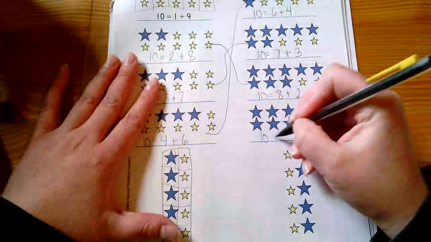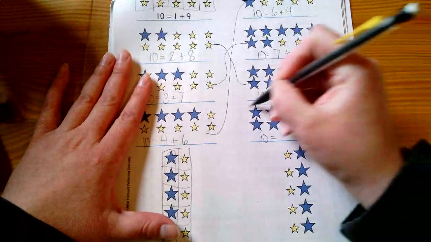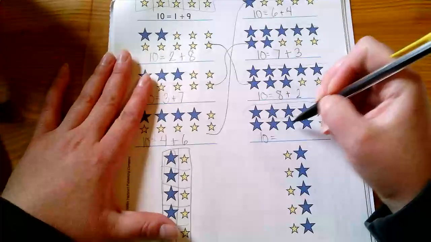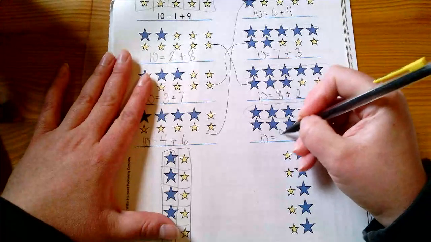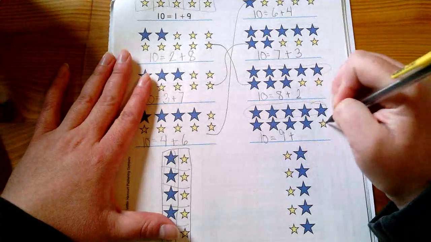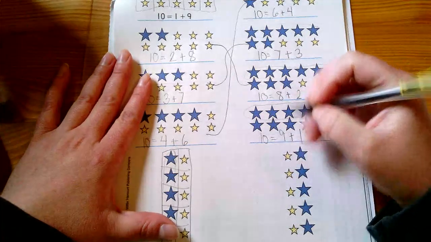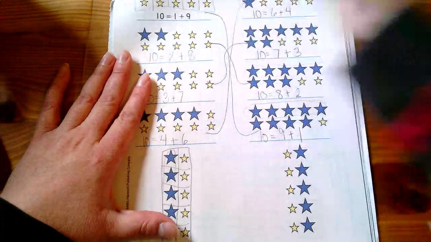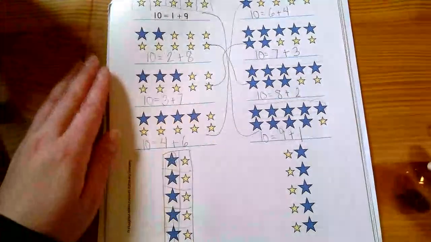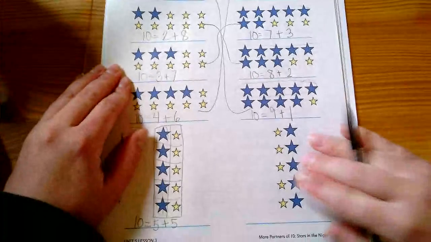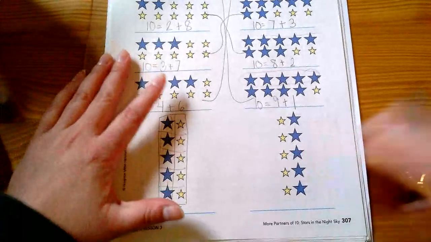10, we have a group of 10 stars equals 5, 6, 7, 8, 9. Plus how many yellow? 1. Switched partners. Just like the example problem up at the top. We have 1 left to do on the front.